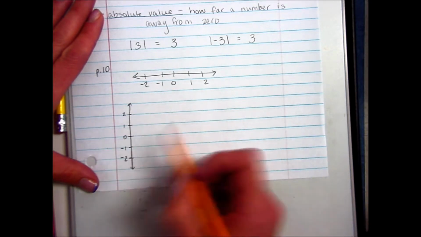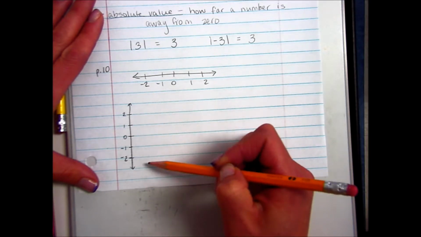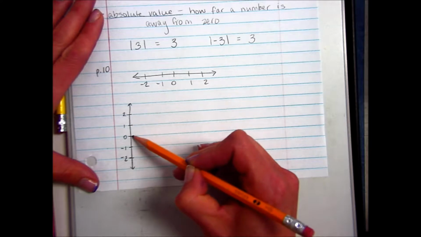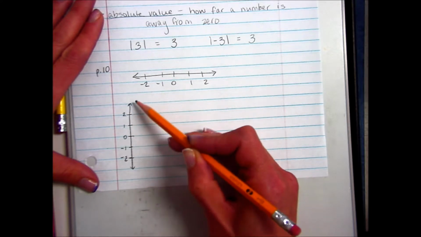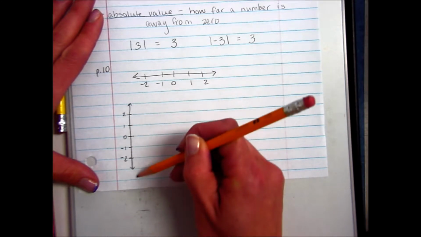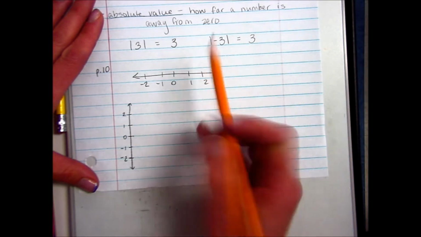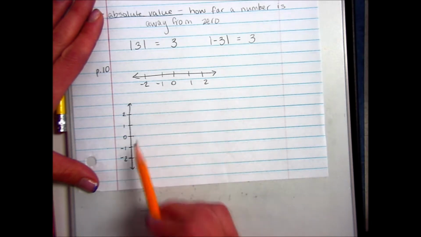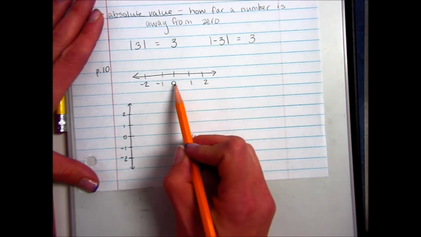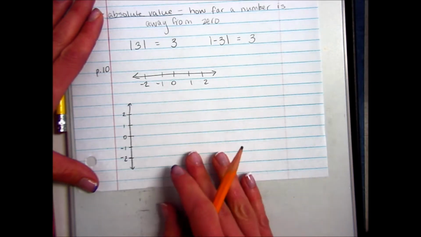All right, but anyways, when we have a vertical number line, anything that's going up, that's an increase. Anything below, going down, that is a decrease. And so you have to pay attention. Up and down, positive, negative. Just like in the horizontal, we have right and left. So then we have to the right, positive, to the left, negative.